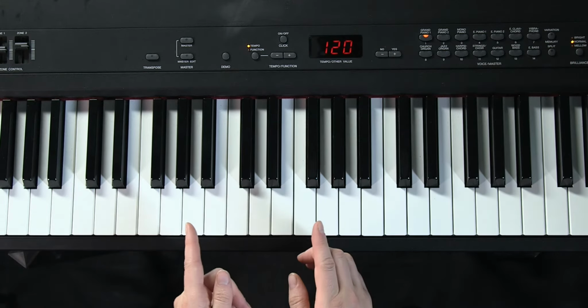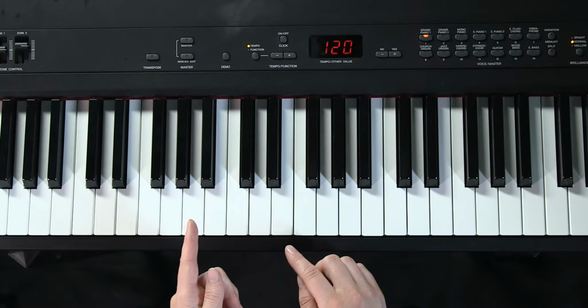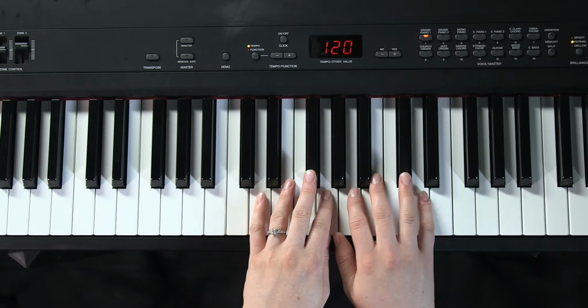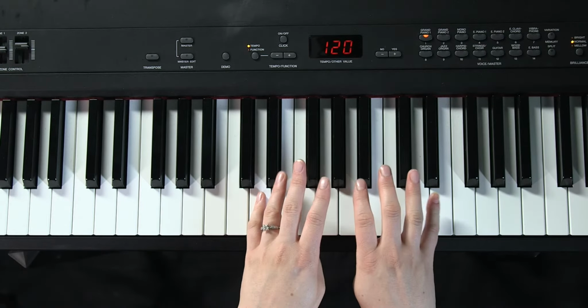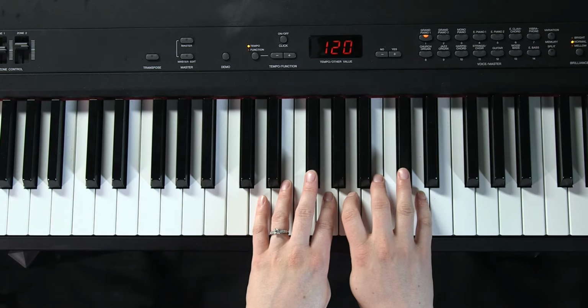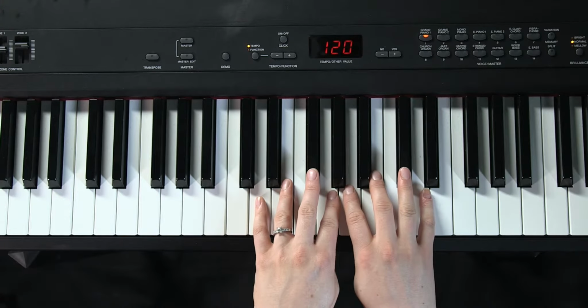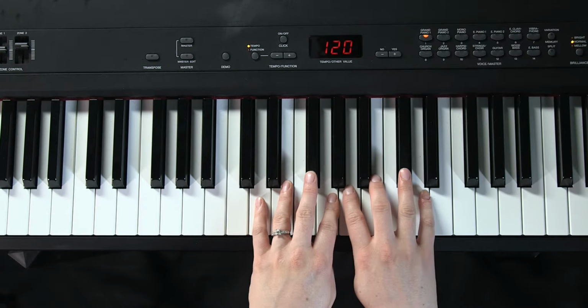Let's try it with a different major scale. So we'll move to D major. Now I could take the time to set up with my whole step and half step pattern, but here's where my end result would be. We have F sharp and C sharp in the key signature.